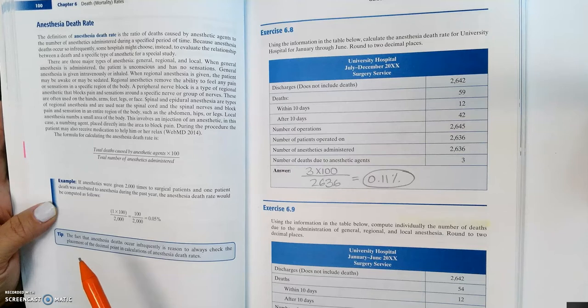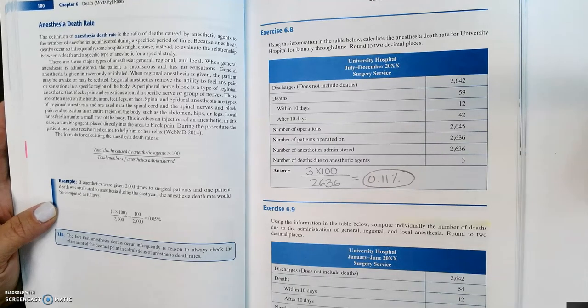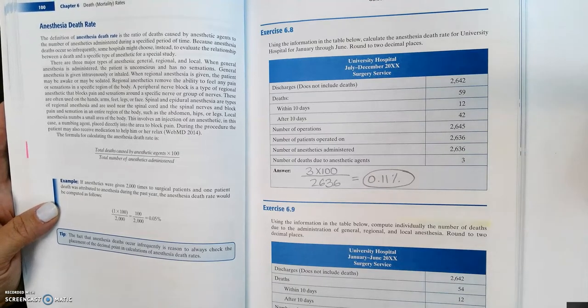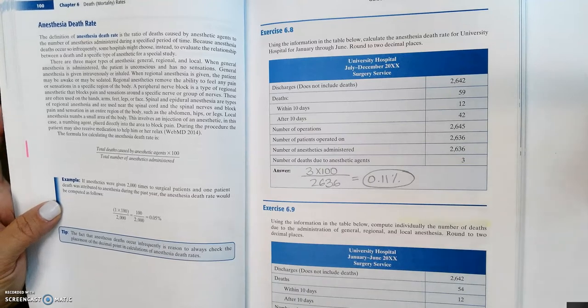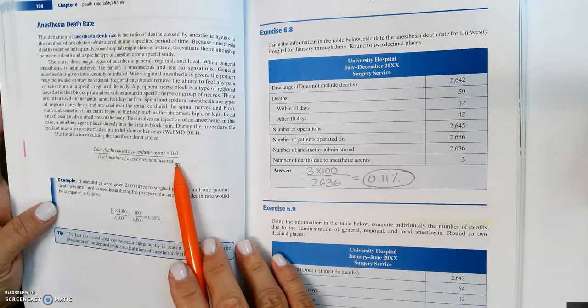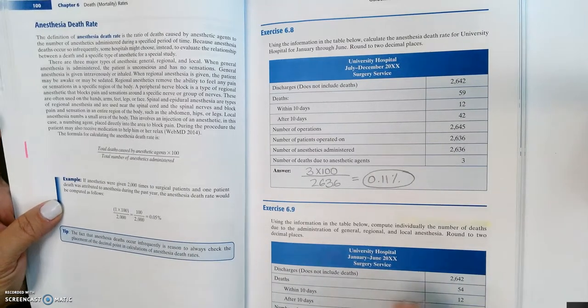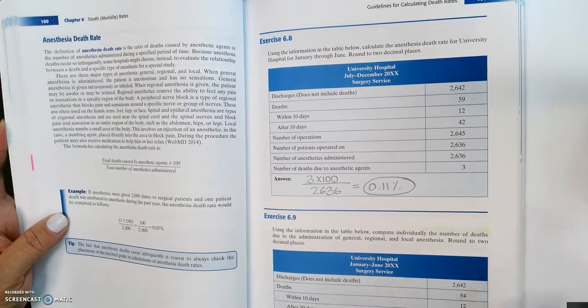So your tip also reminds you that these are infrequent, and you should always check the decimal point. Again, we're looking for low rates, not high rates. This would indicate a high rate of error in a number of anesthetics administered if you came up with a really high death rate. So let's look at 6.8.